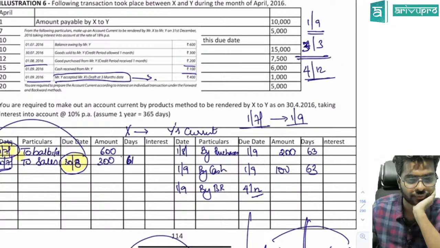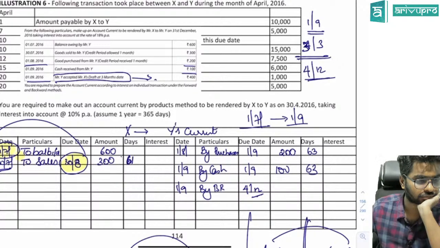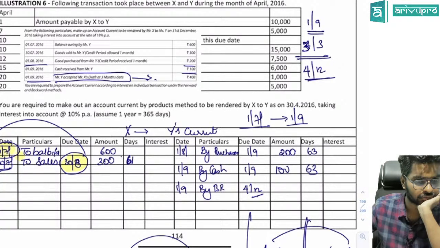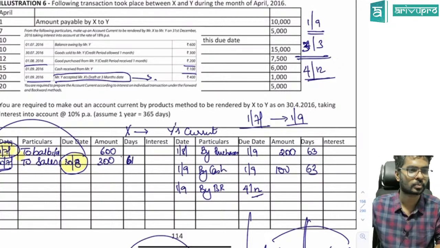Guys, are you clear? Correct, Kasak. Anna, July has 31 days, Anna.